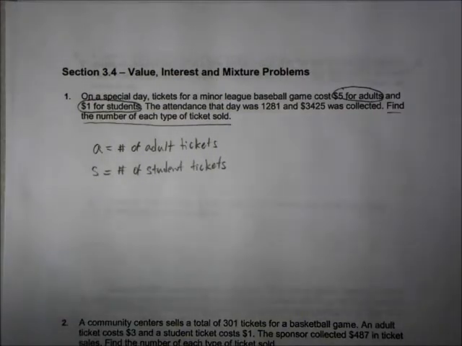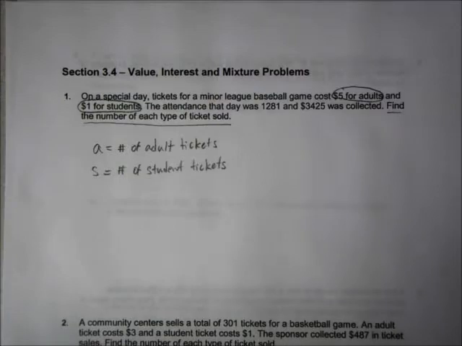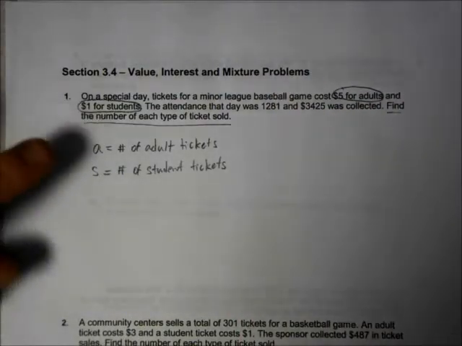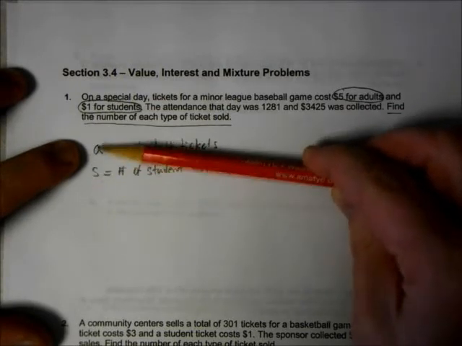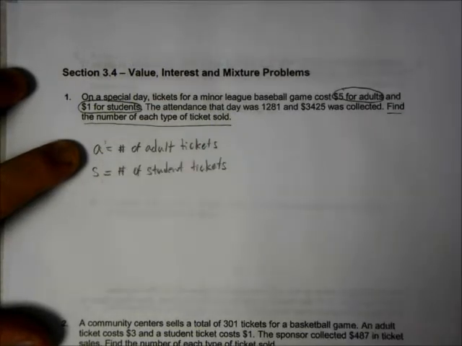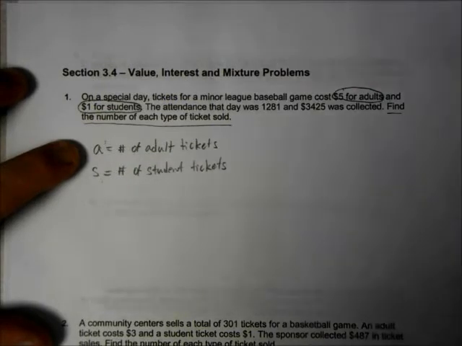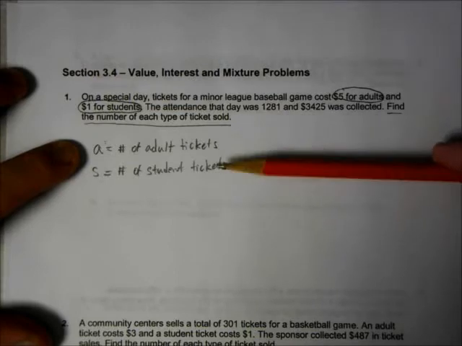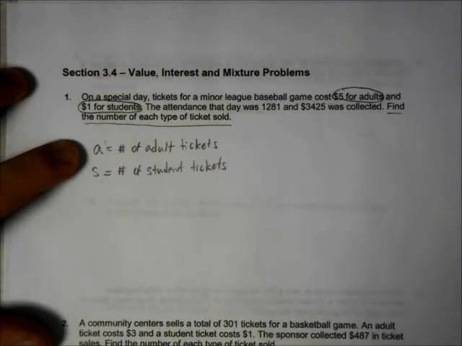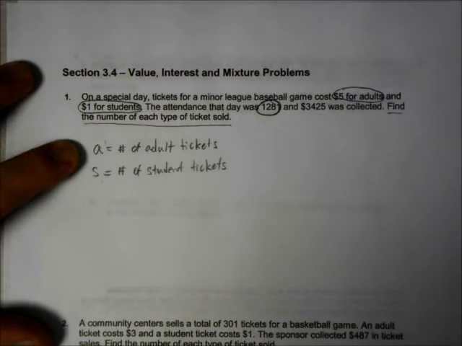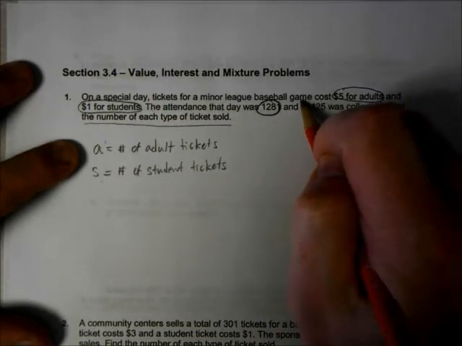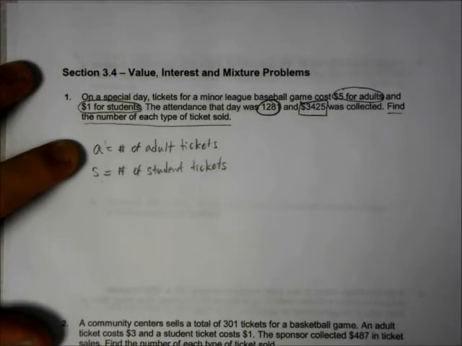Alright, now they give us two types of information here. We have two variables. Anytime you have two variables, you need to come up with two equations. If we had three variables, we would need to come up with three equations. So they give us two different types of information, and from those two types of information, that's where we're going to get our two equations. One type of information is they tell us the attendance, right there. And the other information they give us has to do with money.